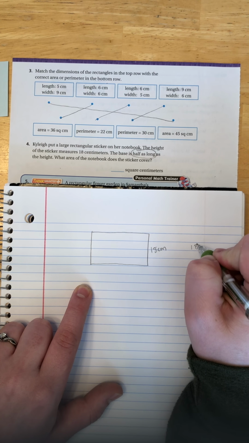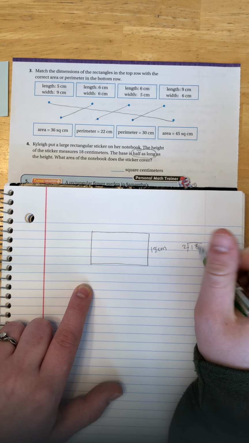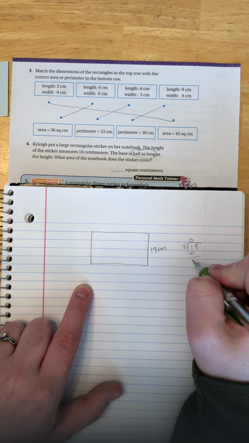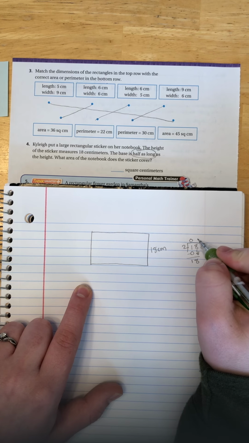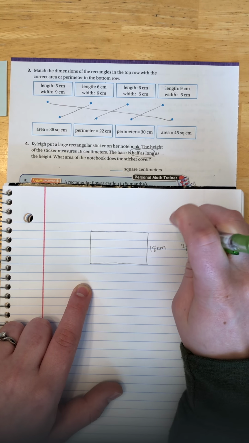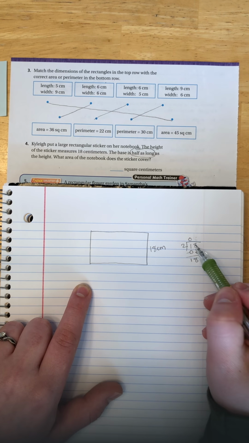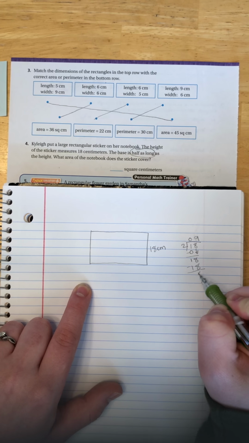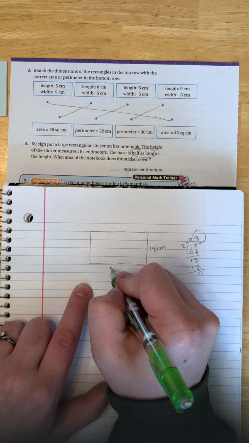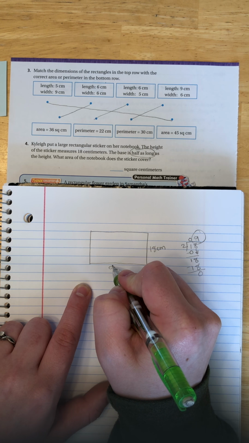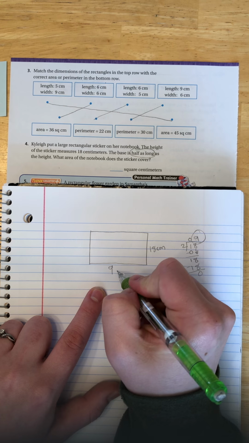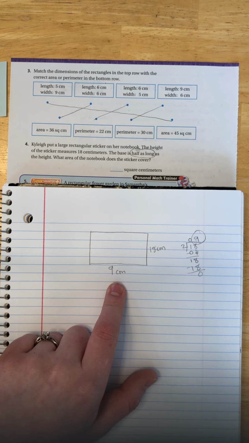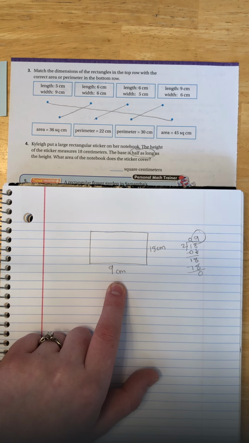On your test, I will give you what the base is. Let's hurry and figure it out. Looking at my chart, how many times can 2 go into 18? It can go in 9 times. So our length, or our base, is 9 centimeters. Okay, I will give you that second measurement on your test. I apologize I didn't for the review.